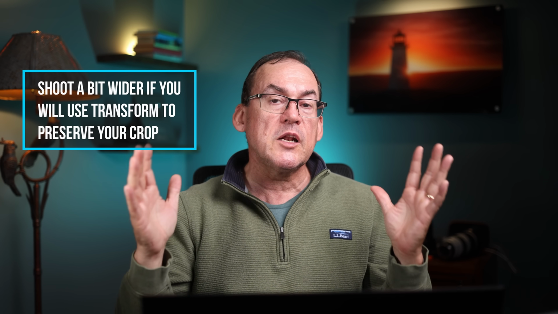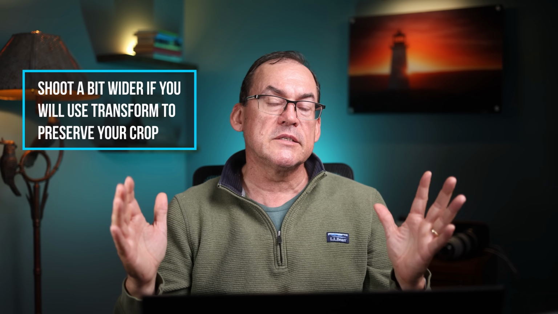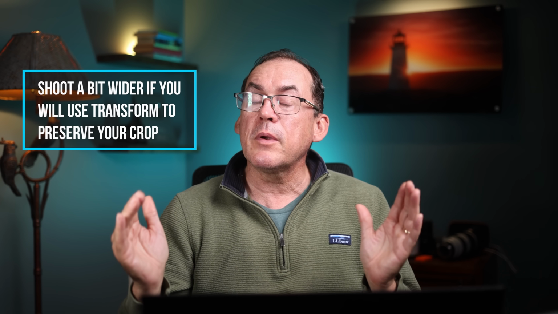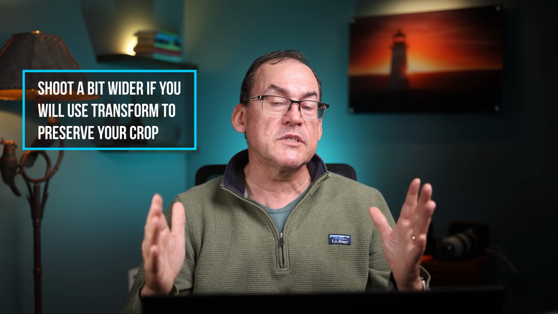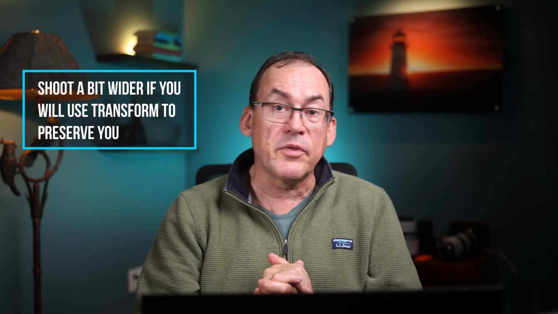If you're looking to take photos very close up and get some distortion, you may want to shoot your subject a little bit wider with a wide angle lens. That way you can have a little bit more canvas to play with for the transform tool to be able to make the adjustments and still fit within the crop that you'd like to use.